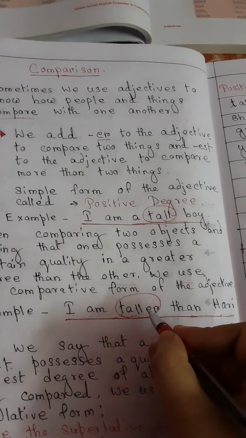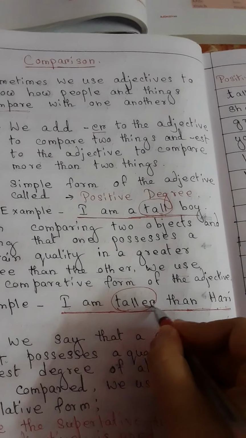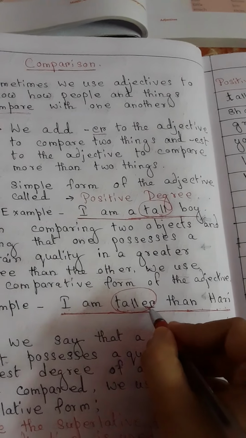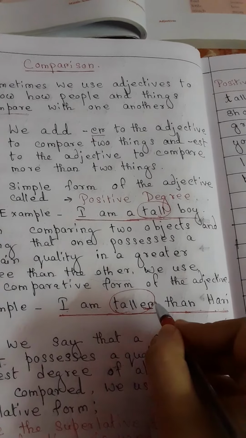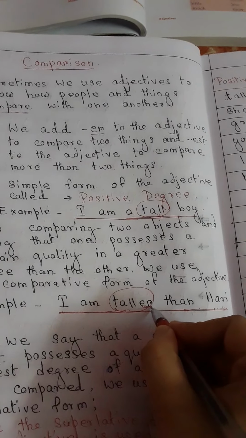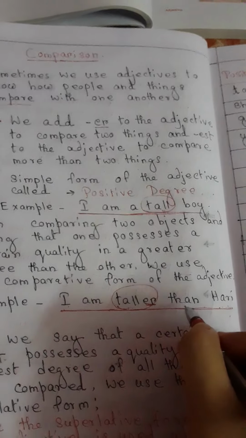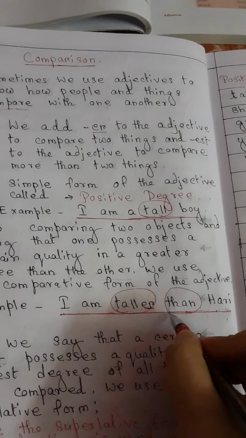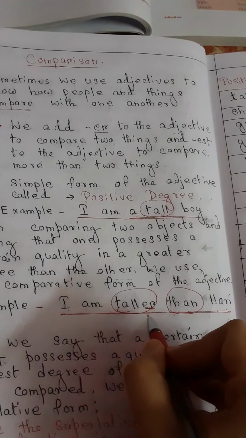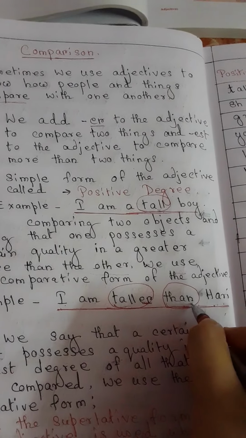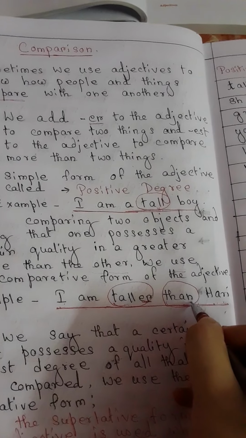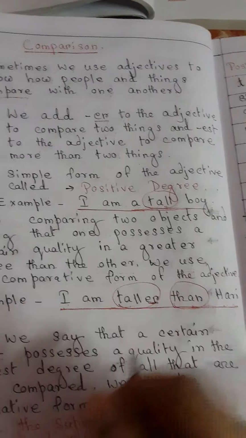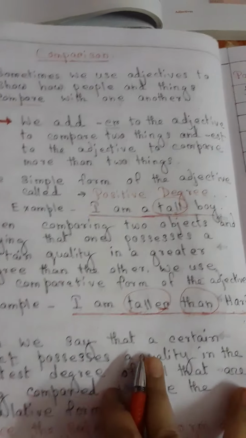At the end of the adjective we will add er to make it comparative degree. And in comparative degree we will use than. So if you find than in a sentence, that means we have to use the comparative degree of the adjective. So, taller is the comparative degree of the adjective tall.